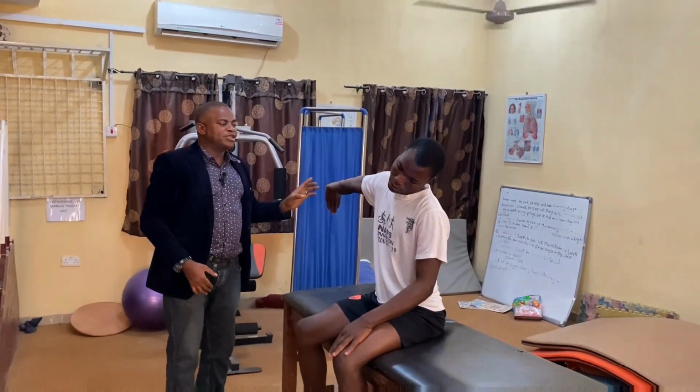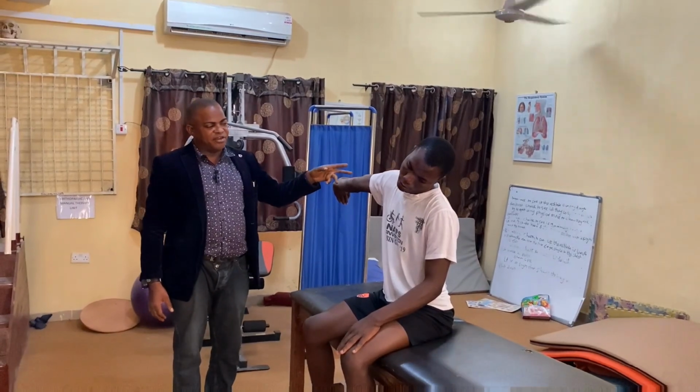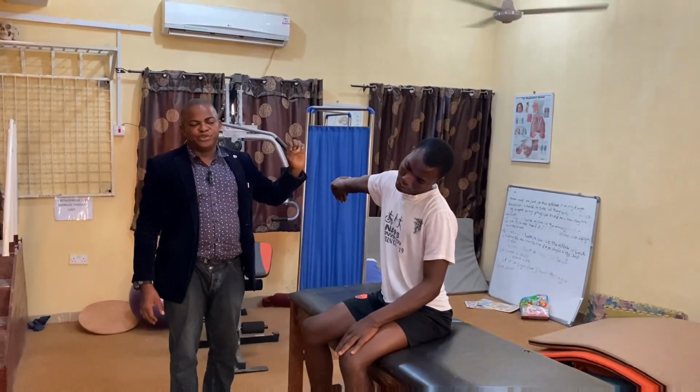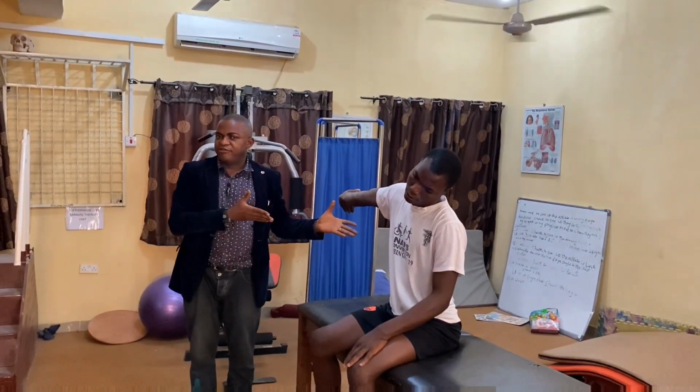The patient will hold each position for about 5 seconds, repeat and relax about 5 times, and do 3 sets of that. After that, we can reassess. So this is median nerve gliding.